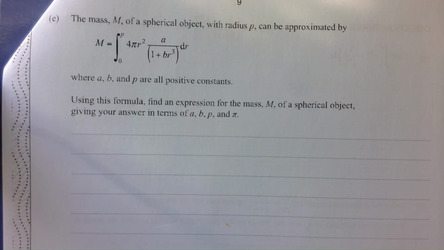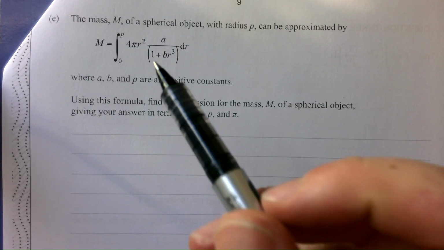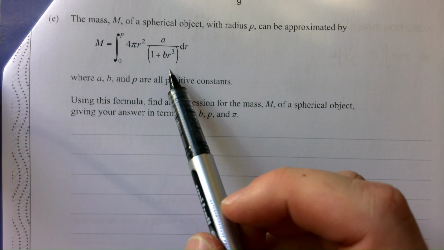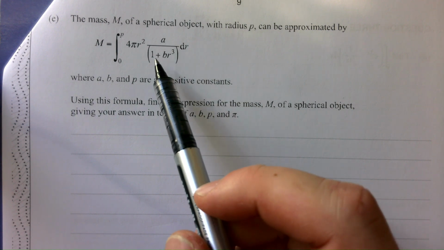Now, in the mark scheme, it jumps through quite a lot of steps in the first line. It doesn't really explain what's going on. Some of you will be able to figure out nearly all of it. I'm just going to talk through those individual steps and the justification for it.